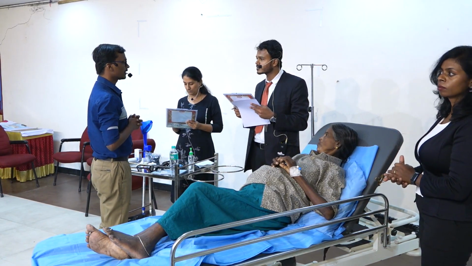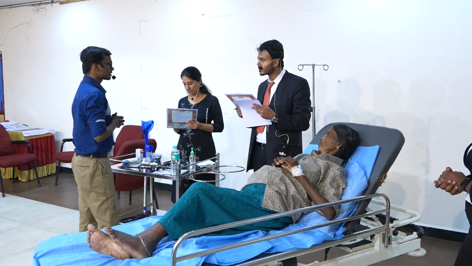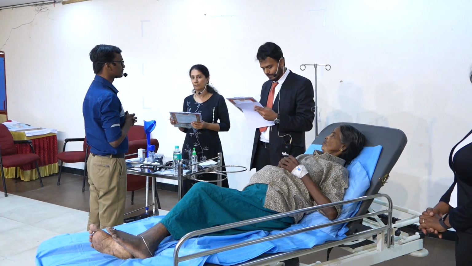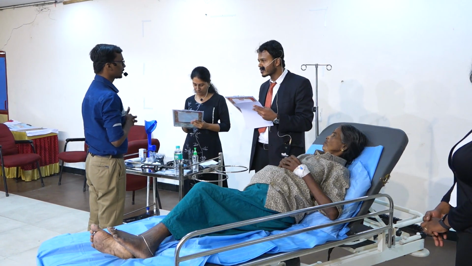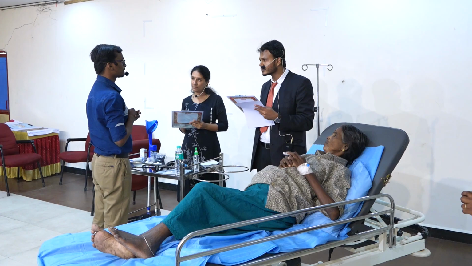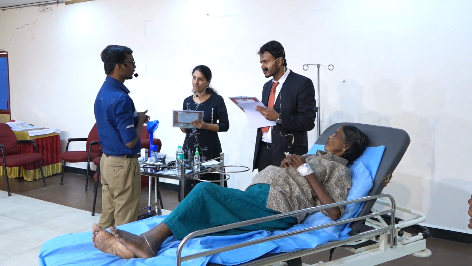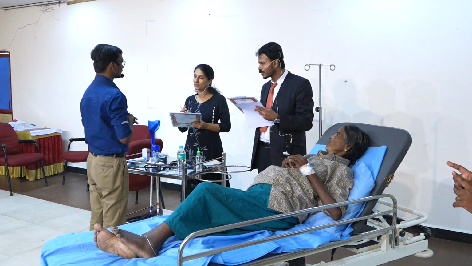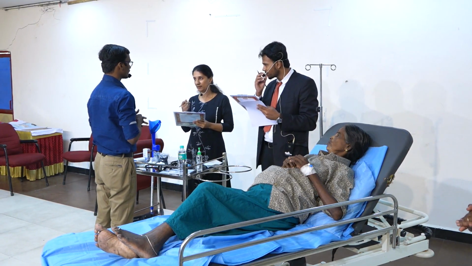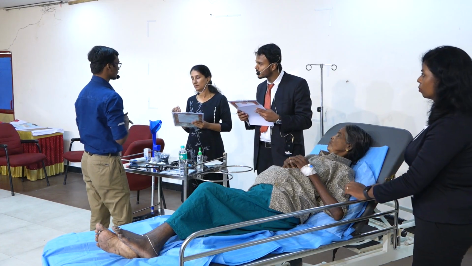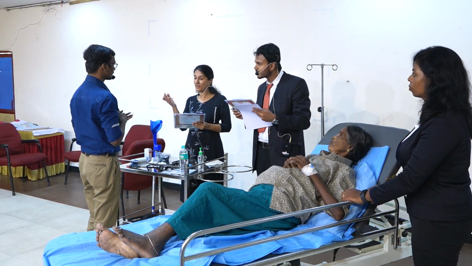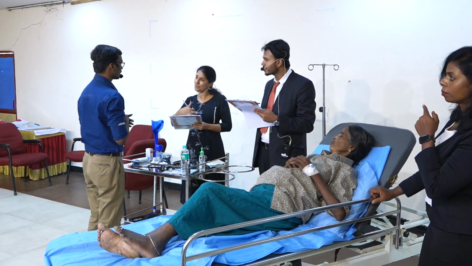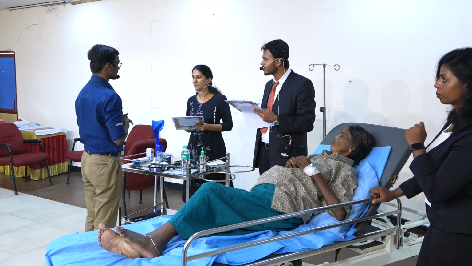So putting this together, the differential would be cirrhosis with portal hypertension.